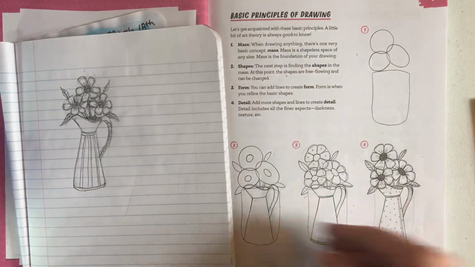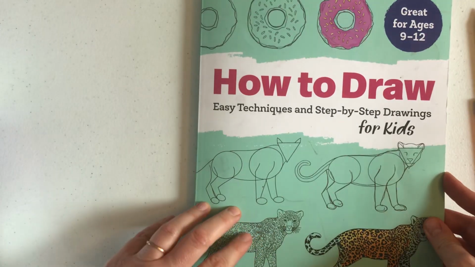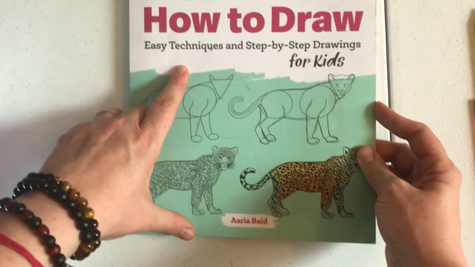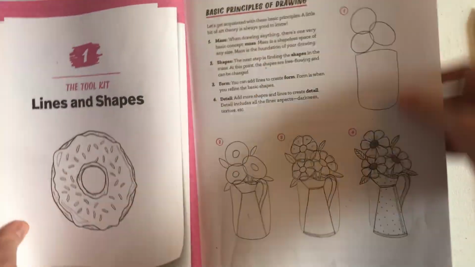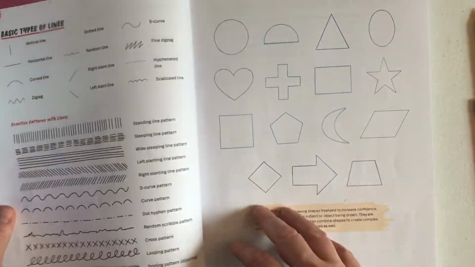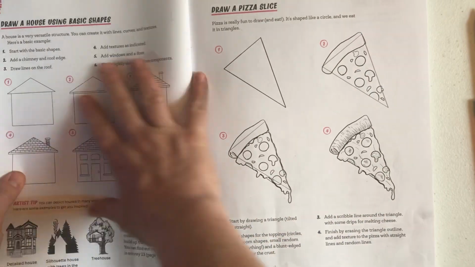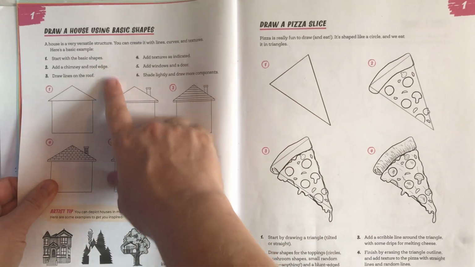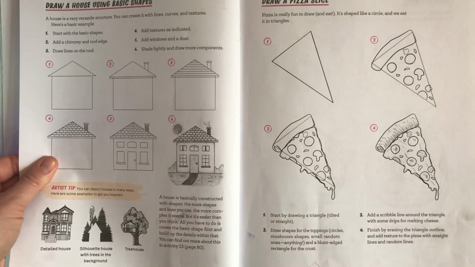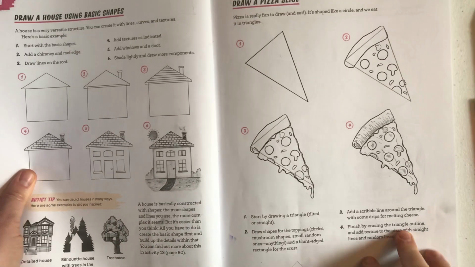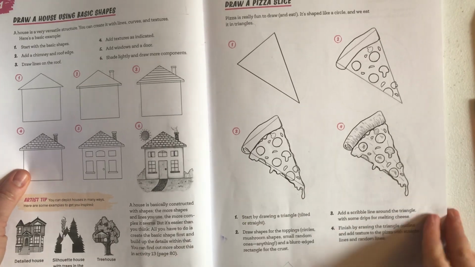All right, well, I hope you enjoyed the basic principles of drawing. How to Draw, Easy Techniques and Step-by-Step Drawings for Kids by Aaria Baid. Next, in the next video, we're going to go over how to draw a house, basic shapes, adding different details to make sure your house looks unique, and how to draw a really greasy, gooey pizza slice that looks delicious.